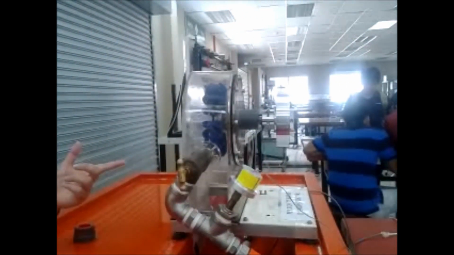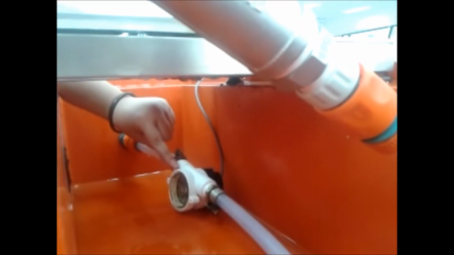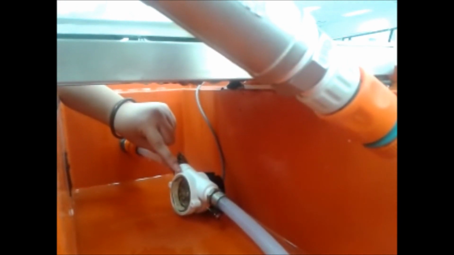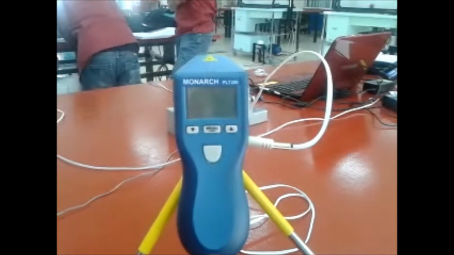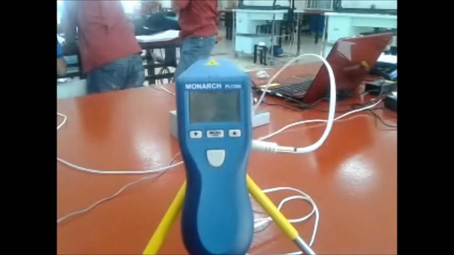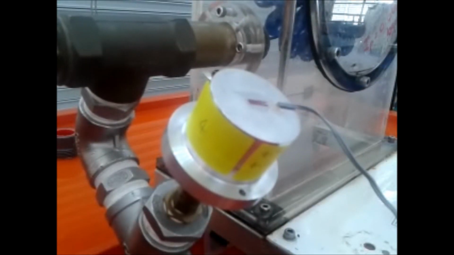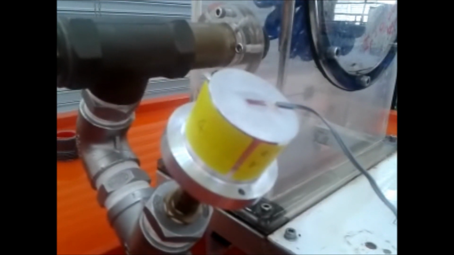Now, I would like to introduce the application of the sensor in the experiment conducted in the fluid mechanics lab, which is the Pelton turbine. In this experiment, we have three sensors, which are the flow meter, tachometer, and strain gauge. The flow meter is to measure the volume flow rate of water. The tachometer is to determine the rotational speed of the turbine. The strain gauge is to measure the strain of the turbine.